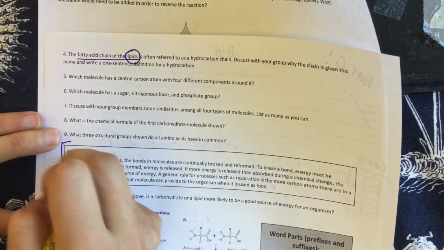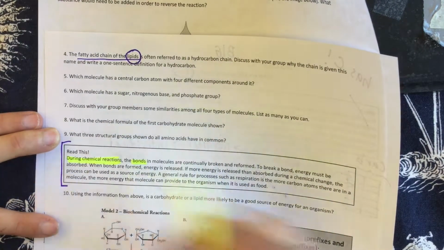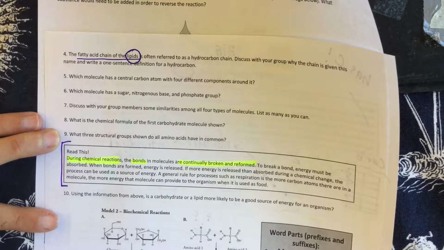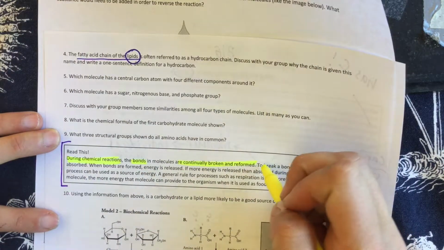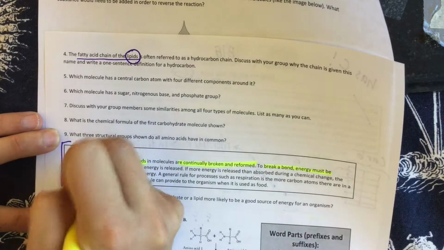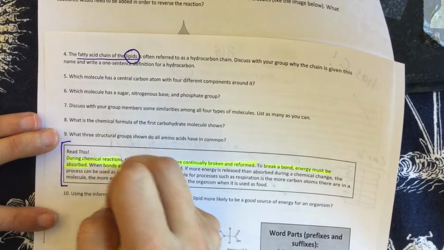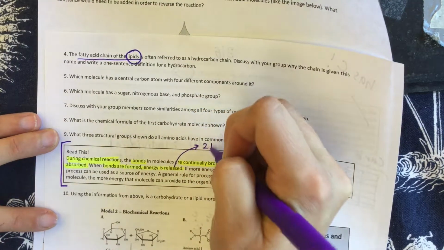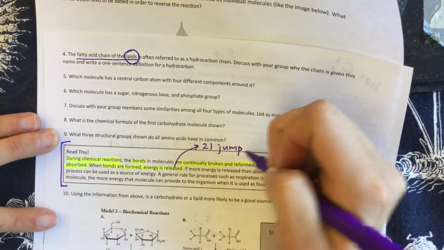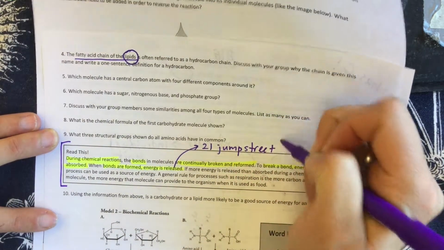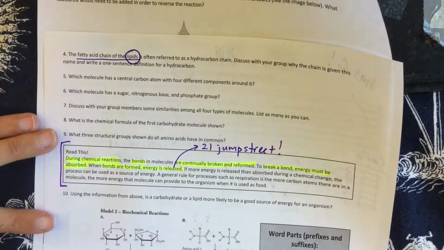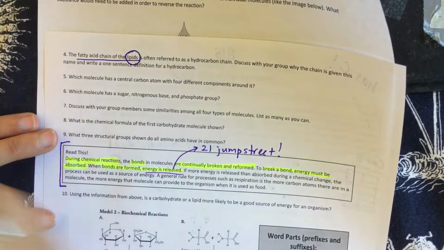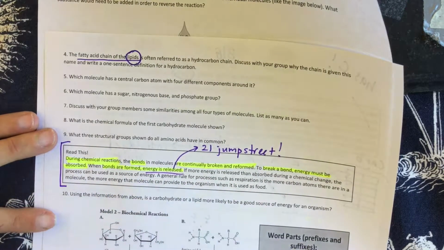The bonds, we talked about this in notes too, are continually broken and reformed. To break a bond, energy must be absorbed. When bonds are formed, energy is released. If you remember that 21 Jump Street video of the fire, that was bonds being formed, covalent bonds, in fact. That was the fire, or the energy being released. So keep reading, highlighting through.